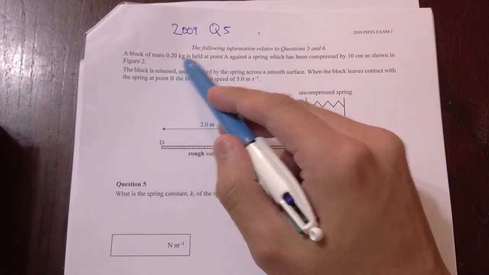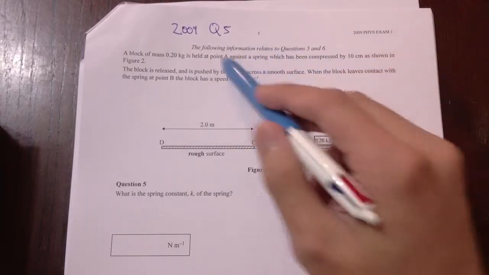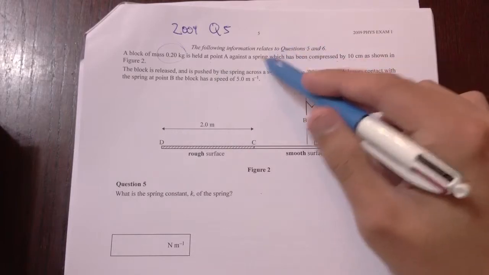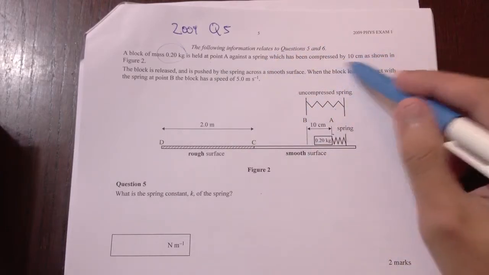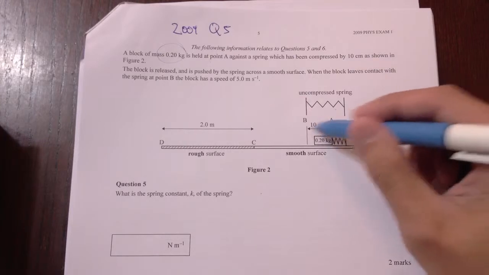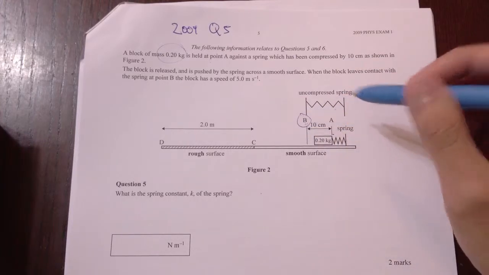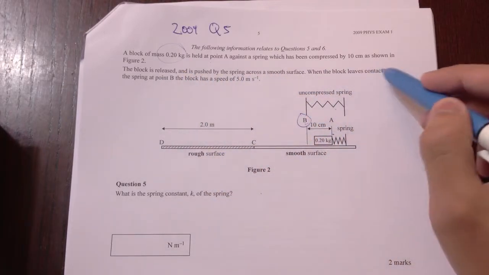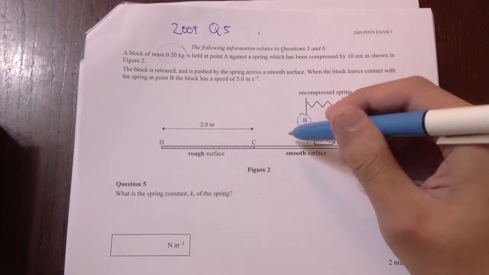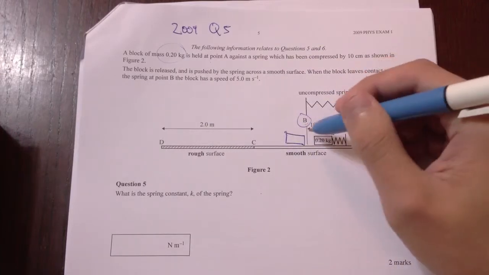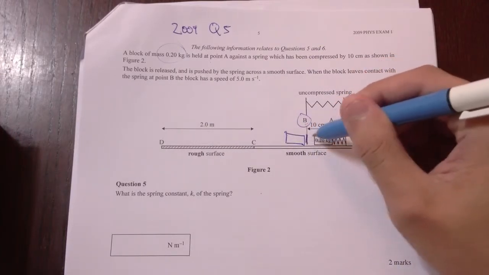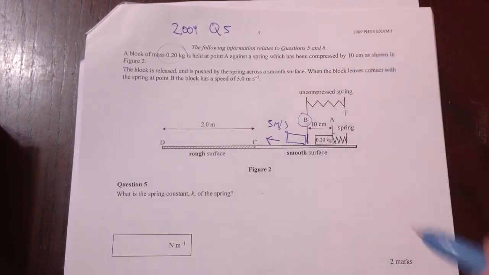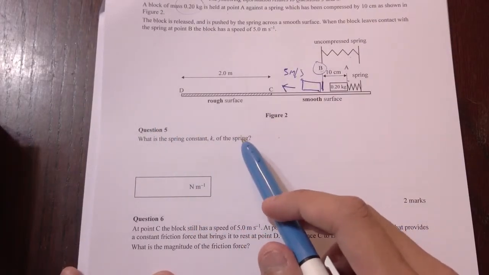A block of mass 0.2 kilograms is held at point A. So that's in here. So A. I'm just converting all the information across. Being compressed by 10 centimeters. So now it's 10 centimeters. So B is the point where it's not compressed at all. The block is released and pushed by a spring across a smooth surface. When the block leaves contact with the spring at point B, what it's saying is that at this point, it's no longer being pushed by the spring, and now it's traveling at 5 meters per second. So what is the spring constant K of the spring?